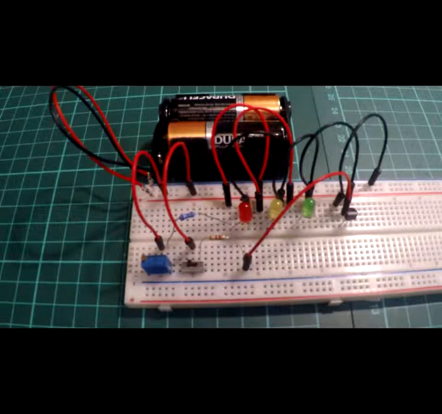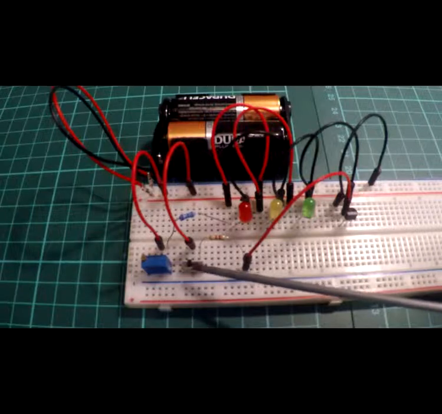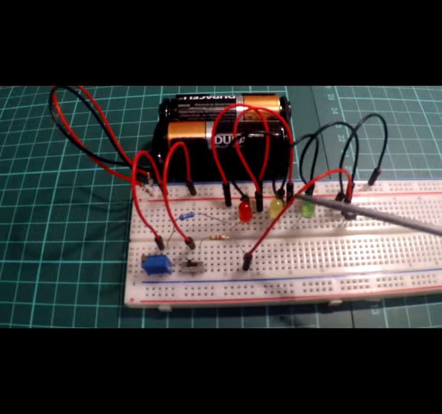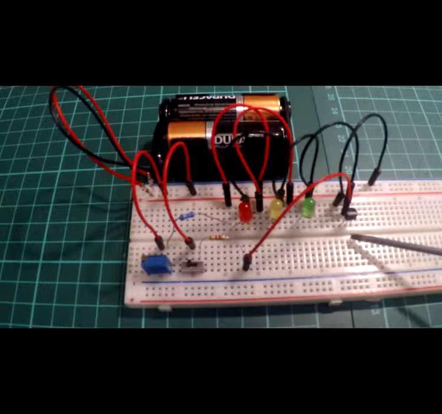This is project 7, Transistor as a switch. It may sound a bit strange that we've actually also got a switch in here, but the idea is that this switch will just give power to the transistor through its base and connect the emitter to the collector.